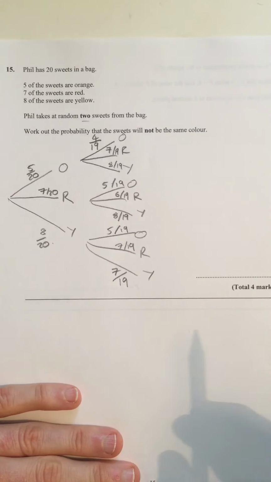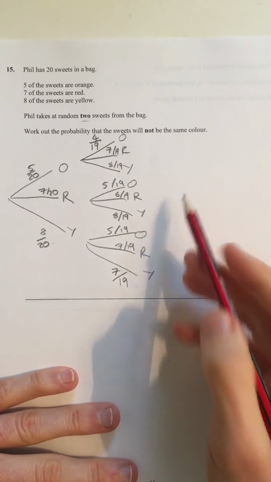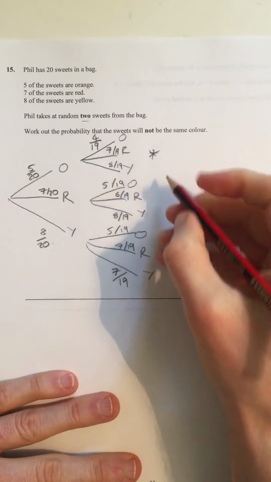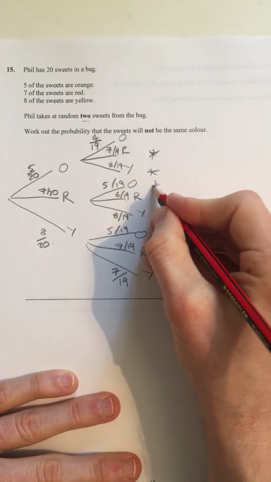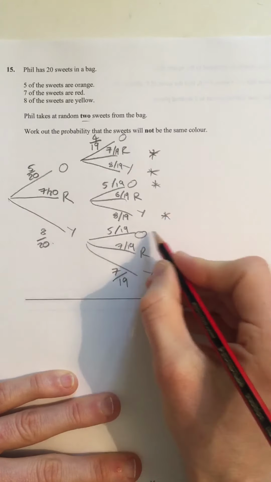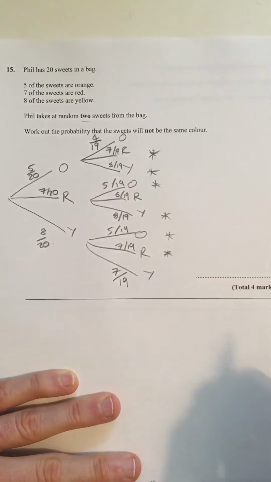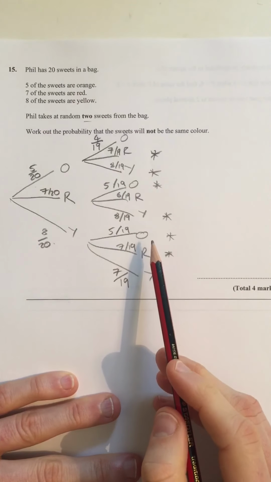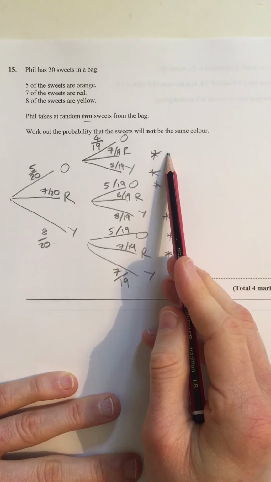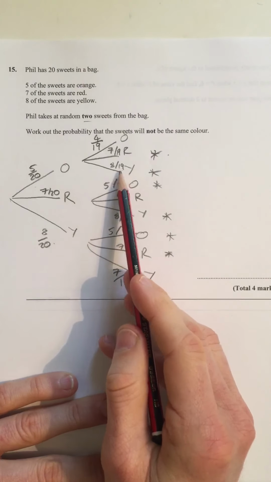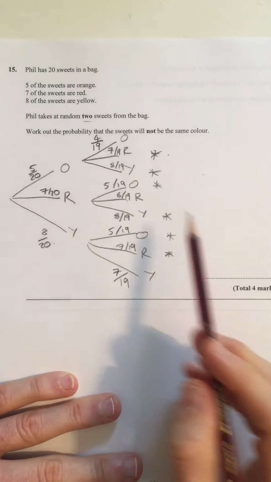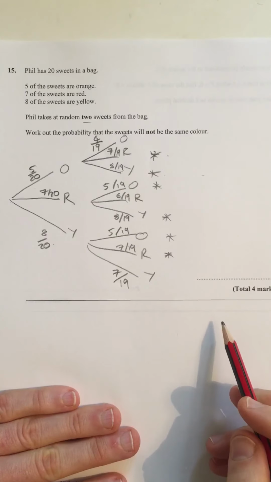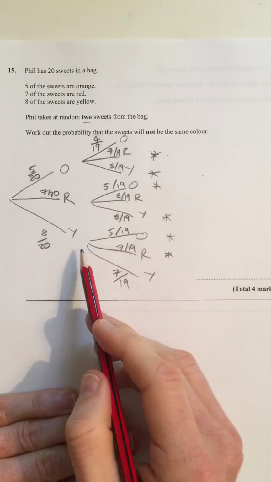Right. Okay, we've got 2 options of what we do with this now. We want to work out the probability that the sweets will not be the same. So that could be orange and red, orange and yellow, red and orange, red and yellow, yellow and orange, yellow and red. So you could work out what all of those are going to be by doing 5 over 20 times 7 over 19 for the orange and red. Then doing 5 out of 20 times 8 out of 19 for the orange and yellow, and so on, and then add all of them together. That would give you the total probability that the sweets are not the same colour.